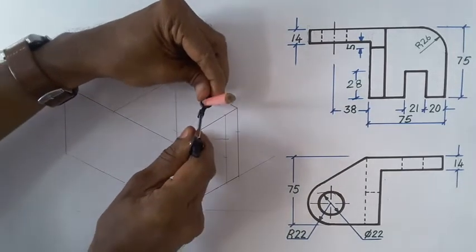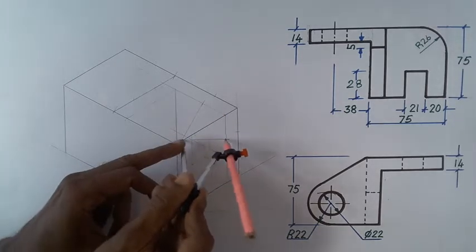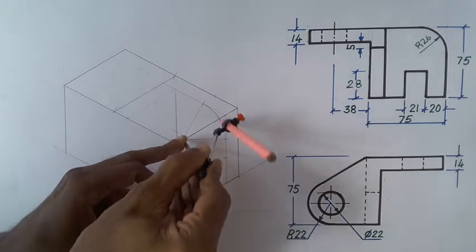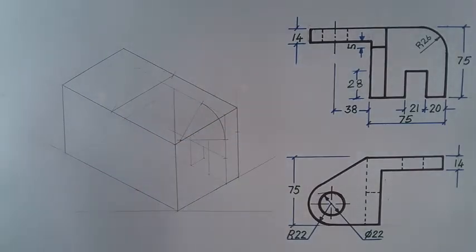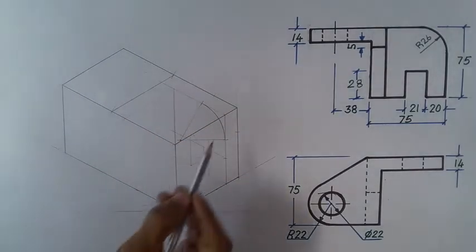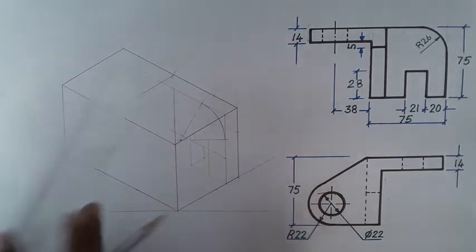Now I am measuring the radius with this as center. I am drawing an arc. Now I need to draw the same arc on the other end, so I will shift the center by 14 mm.